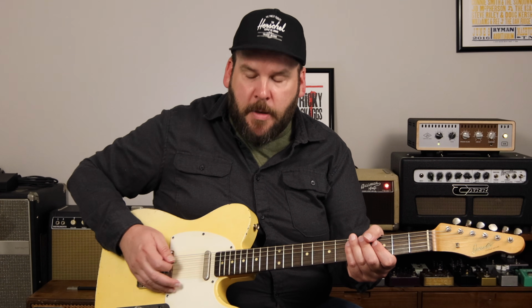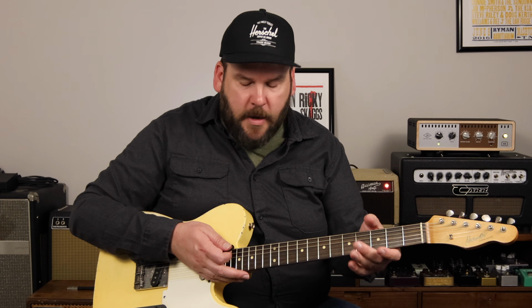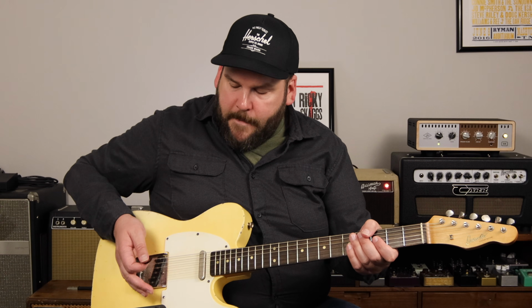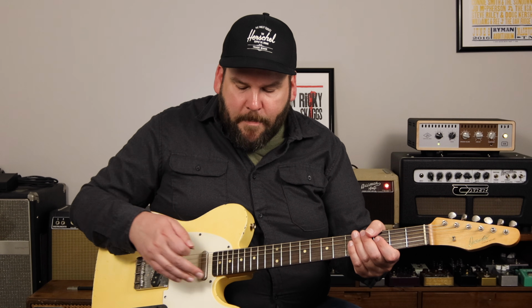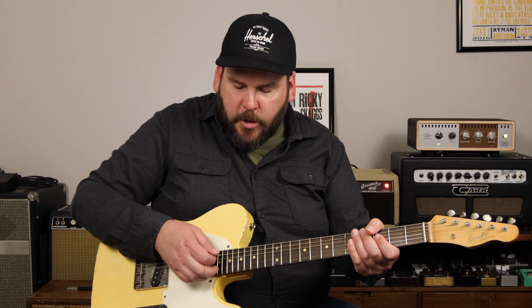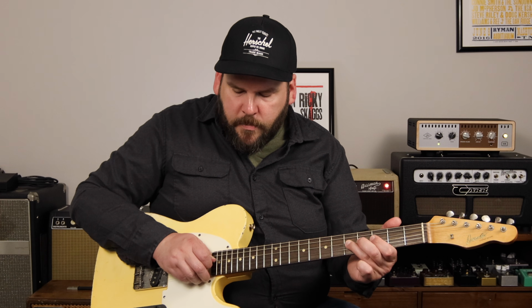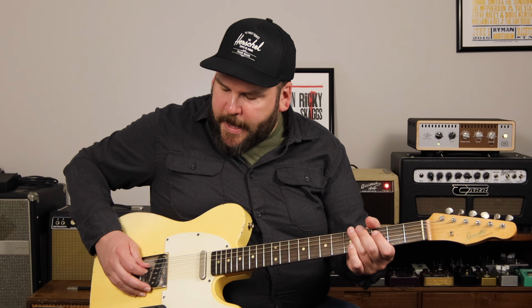Another way we can add different colors to our playing is by changing where on the string we actually pick the note. So a guitar string vibrates at its fullest up by the 12th fret, right in between the nut and the bridge saddle. As you move back towards the bridge, the string vibrates in a much tighter pattern and gives you a much brighter sound. So by picking up by the neck, we can get a much warmer tone. And down by the bridge saddle, a much brighter tone.